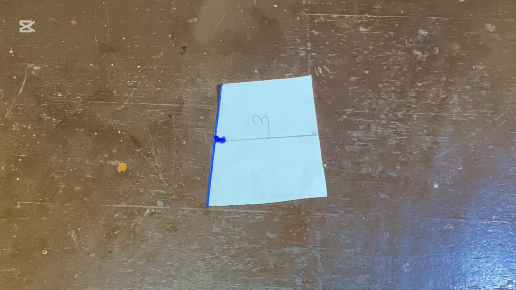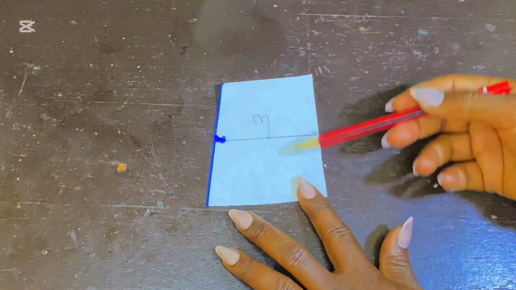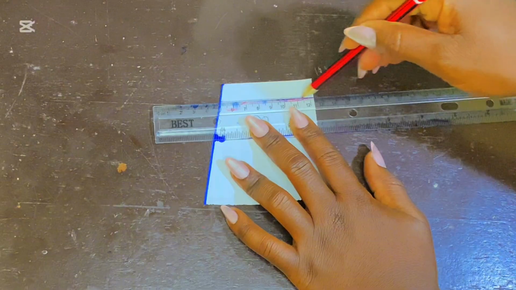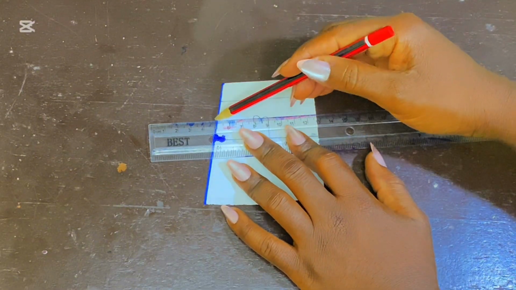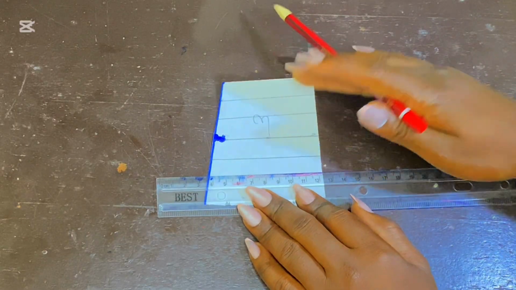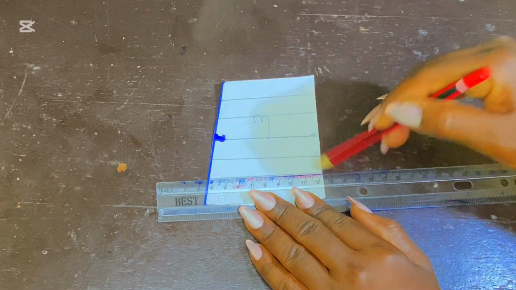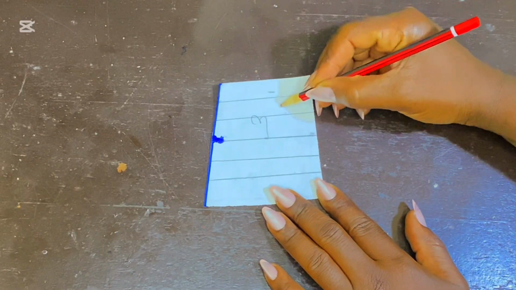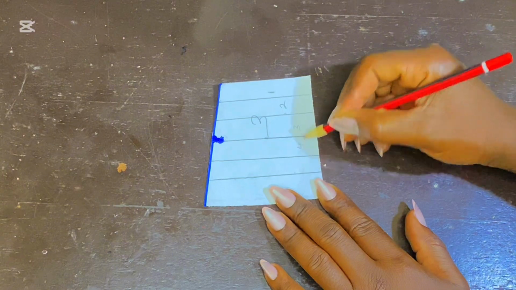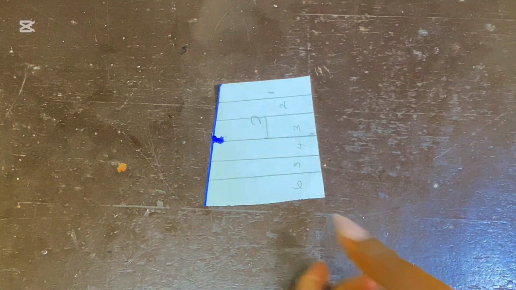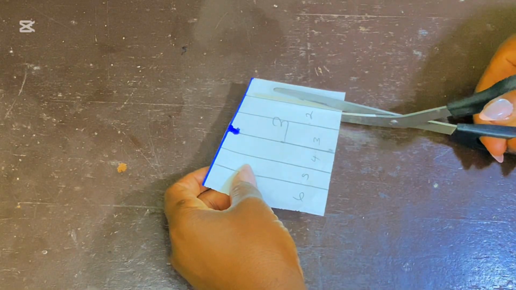Next thing we're going to do is just to go ahead and divide this particular section into whatever we want. So I'm just going to go ahead and draw slash lines like this. I'll then go ahead and label my slash lines. This is 1, 2, 3, 4, 5, and 6. Next thing I'll do is trim them off completely.